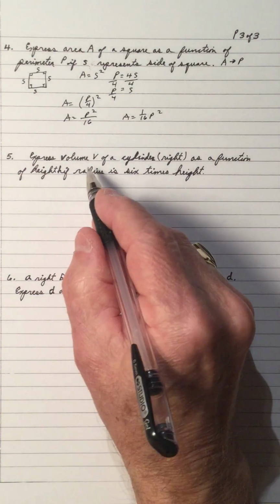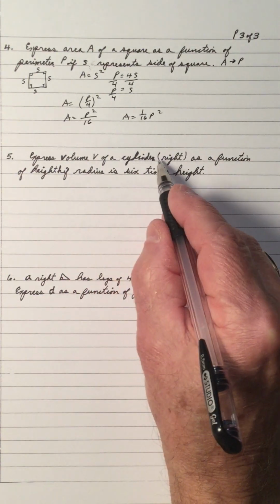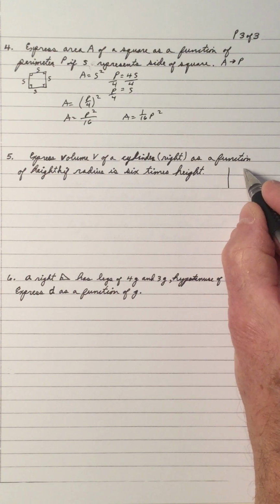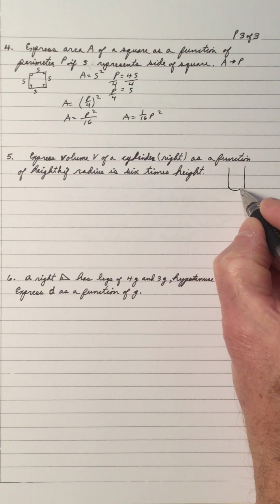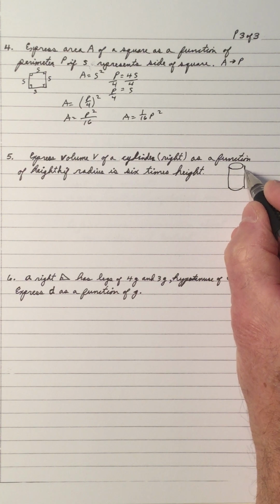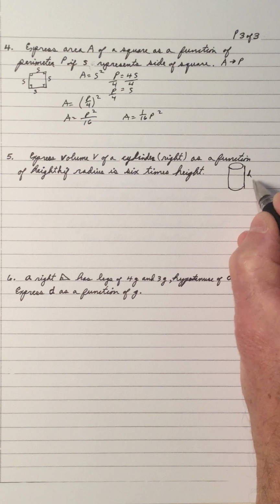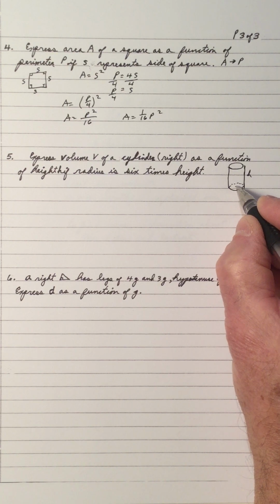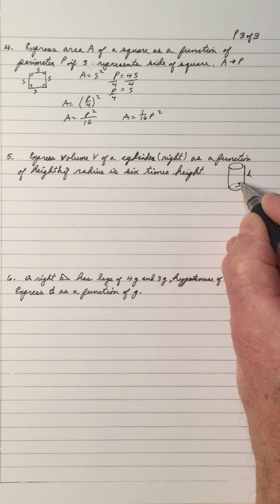Number 5, express the volume of a cylinder, a right cylinder that is. A right cylinder is like this, in which the height is perpendicular to the base, and this is the radius of the base.